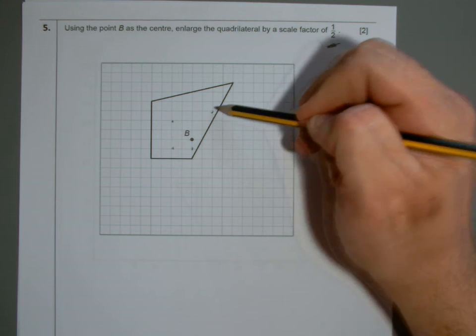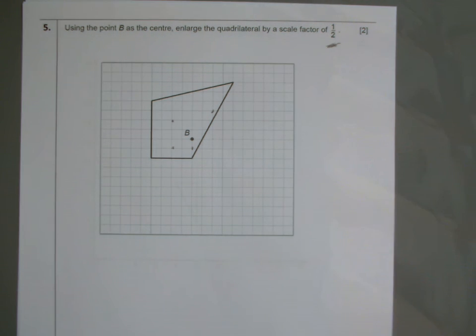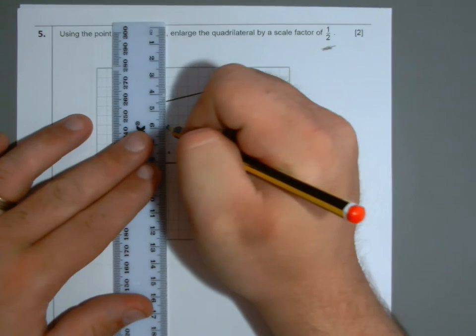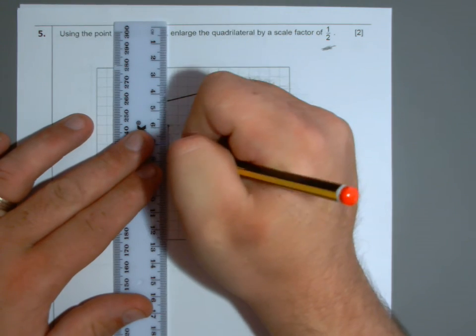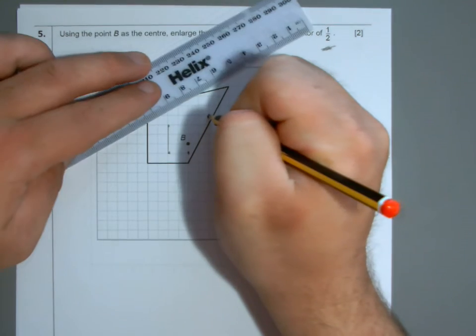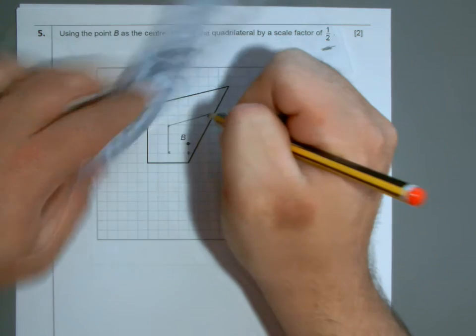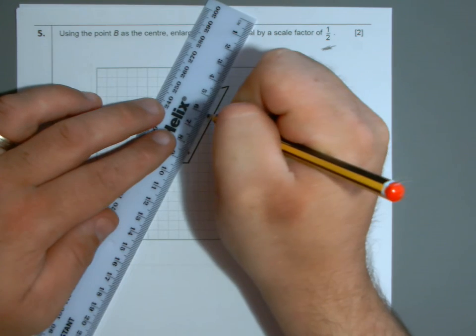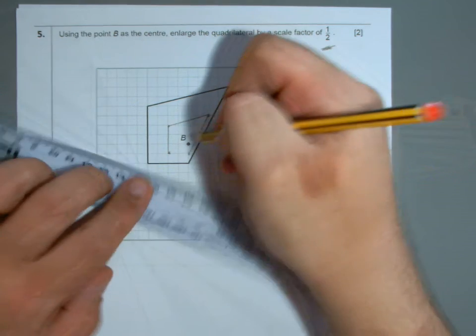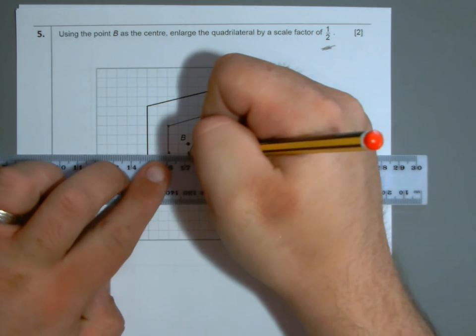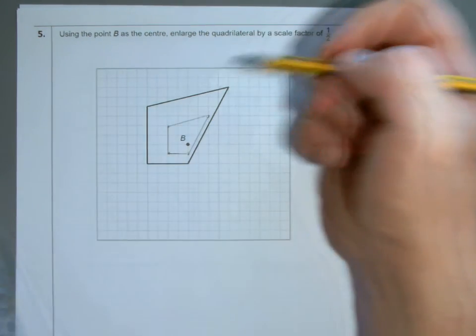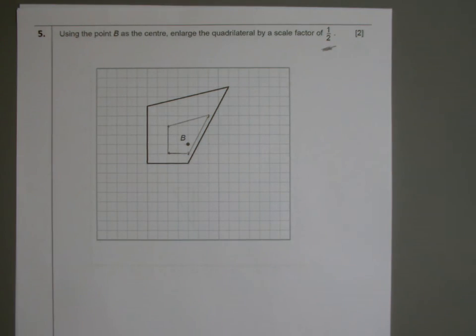Okay, so you've got to be careful here because the shape is smaller. So you've got to take note of where the points are. So we're just going to join them up, and we'll get a shape which is half the size, where the lengths are half of the original shape. So it's been enlarged there by a scale factor of a half.